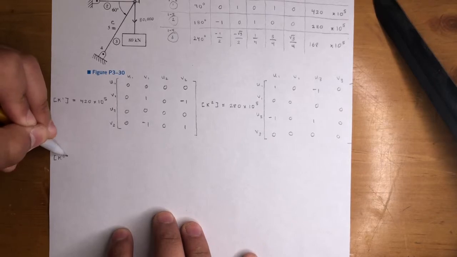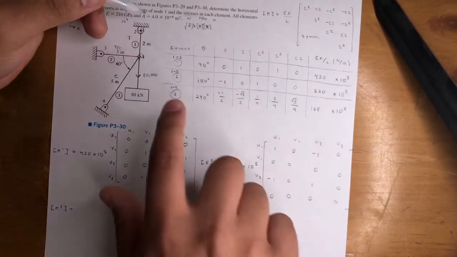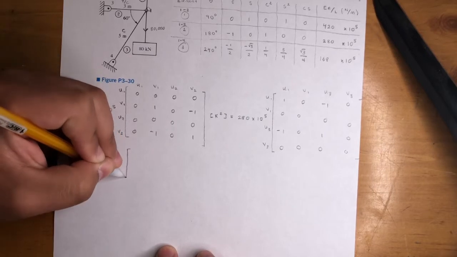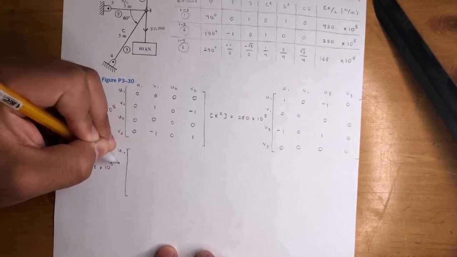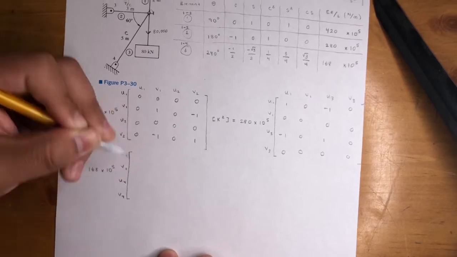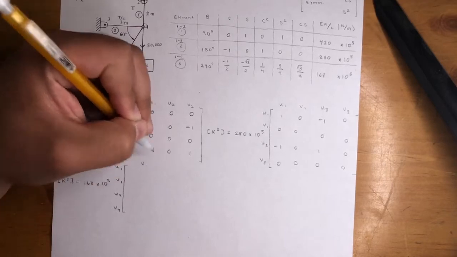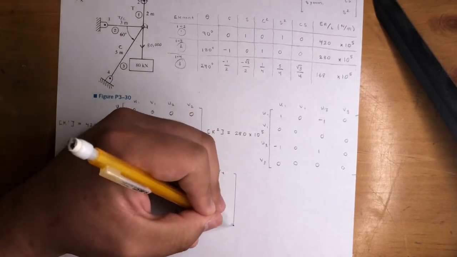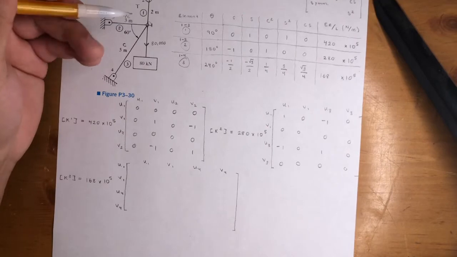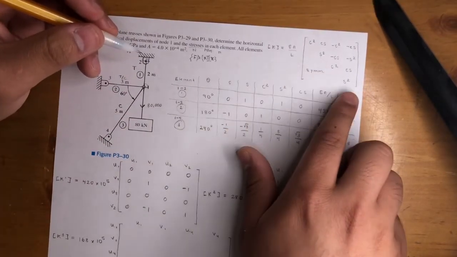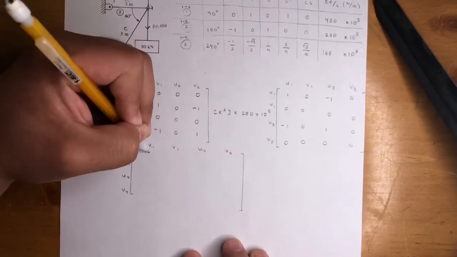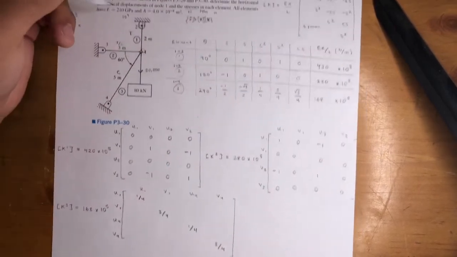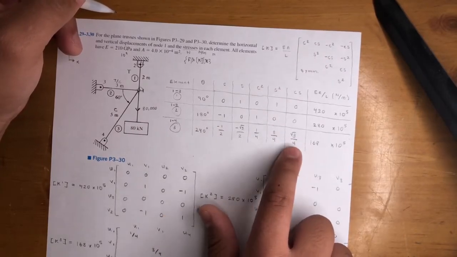K3, finally, the last one, is going to be equal to EA over L for element 3. So it's 168 times 10 to the 5th. It's between nodes 1 and 4, right? We determined 1 and 4. So now we're going this way, U1, V1, U4, V4. I give myself some room because we're dealing with fractions now. It's going to be a little bit bigger, a little crazier, but not too bad. So it's cosine squared, sine squared, cosine squared, sine squared: 1/4, 3/4, so it's 1/4, 3/4, 1/4, 3/4. Next one, cosine sine, negative, positive. So it's positive, negative, positive.